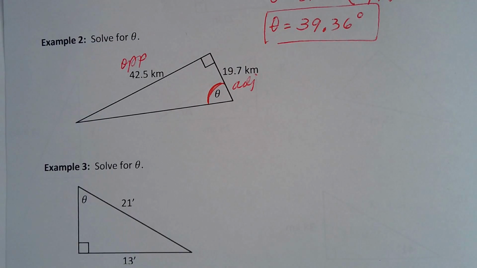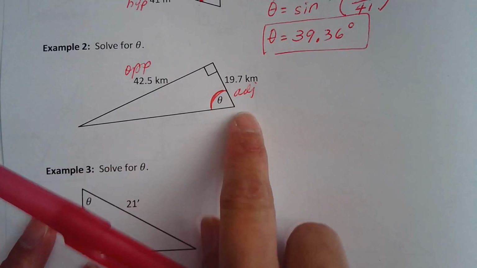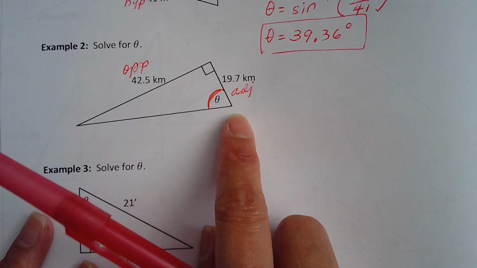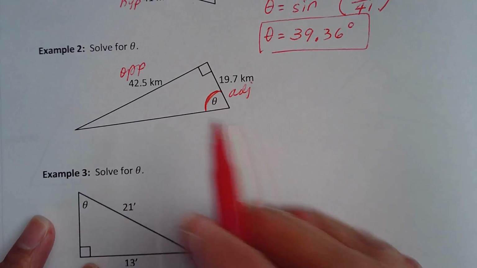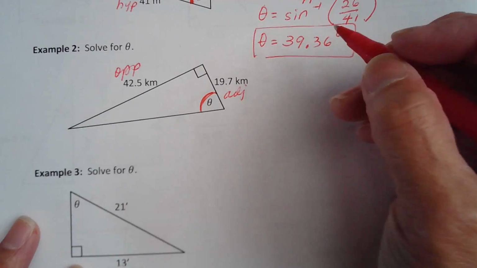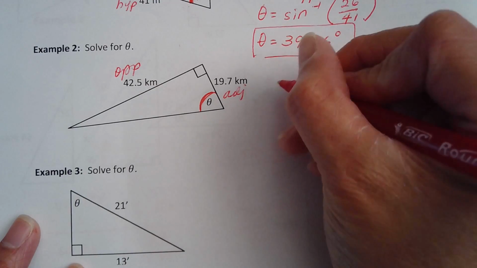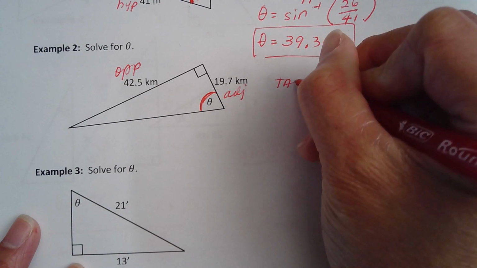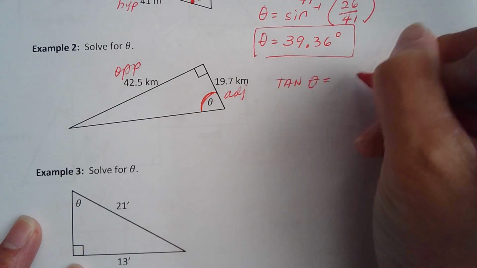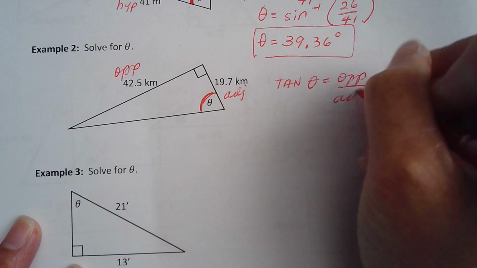Okay. Now, are we concerned about this part? No, right? So what trig ratio are we going to use? Tangent. So tan theta is equal to opposite over adjacent.